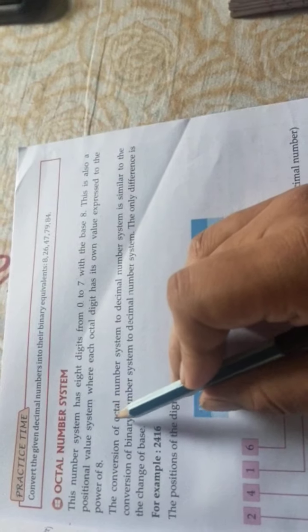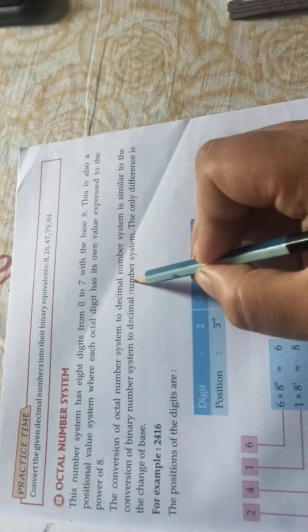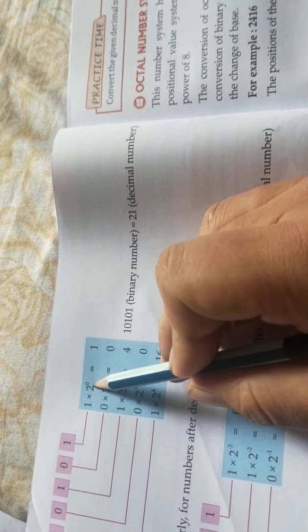So the conversion of octal number system is similar to conversion of binary number system to decimal number system. The only difference is the change of base. The base over here is 8. In binary number system the base was 2.